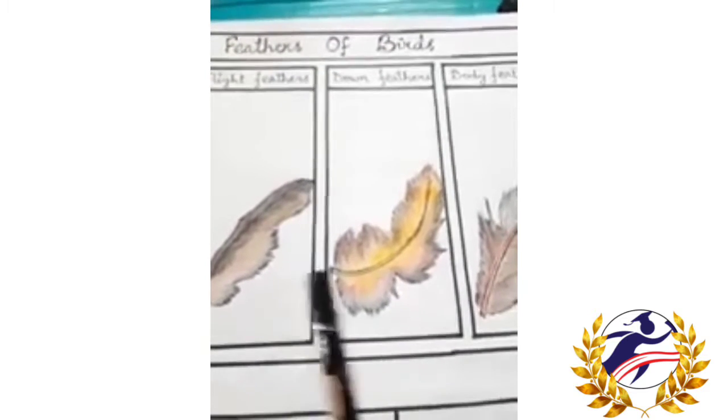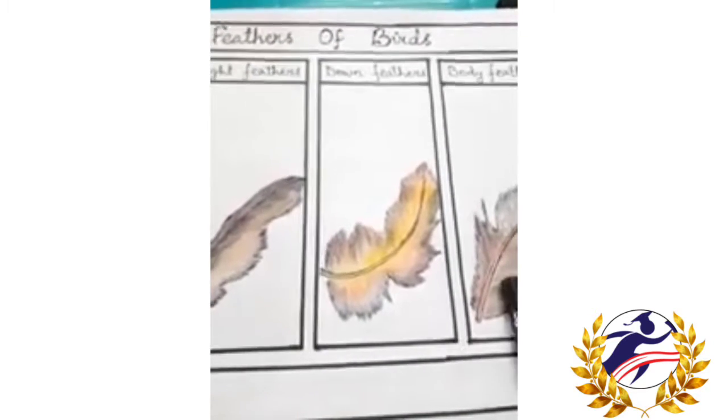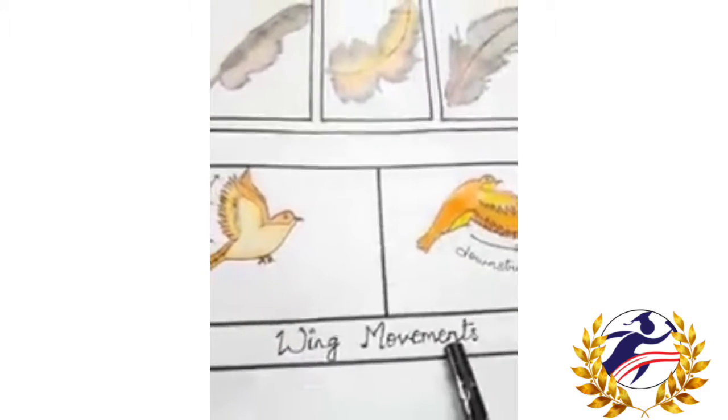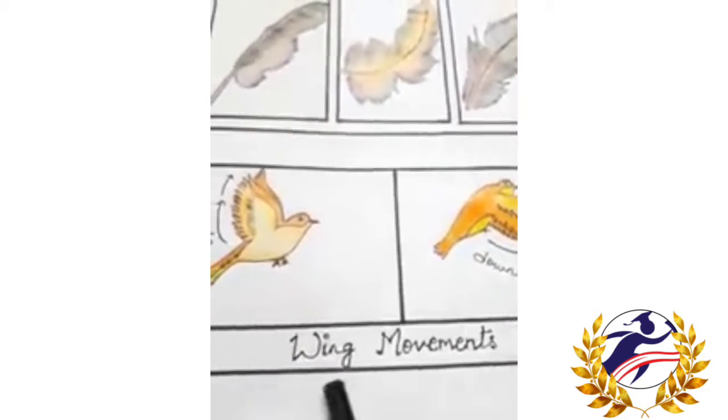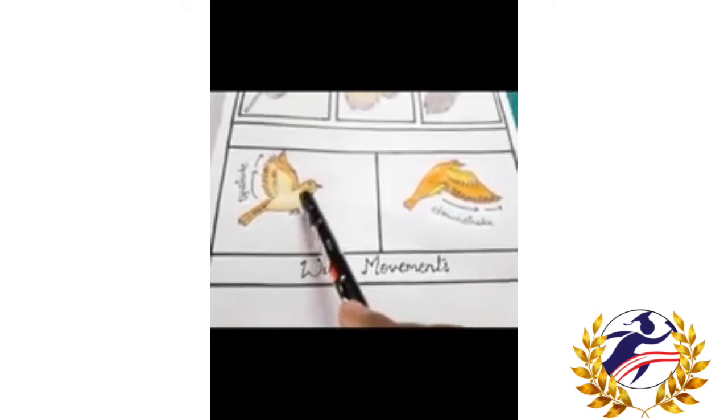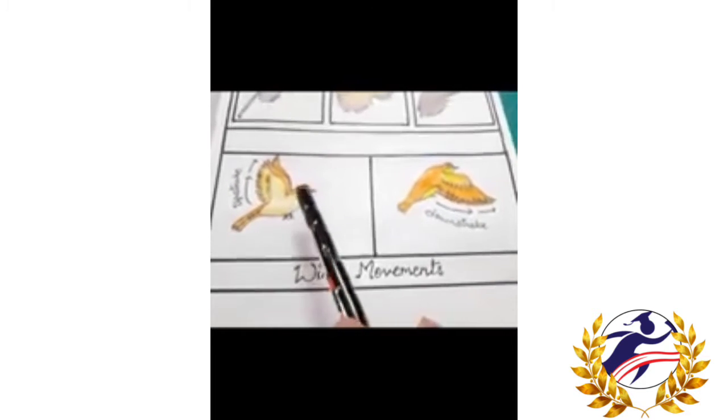So we have studied about the types of feathers. Now we'll study about wings movement. The strong chest muscles of birds help them to move their wings.